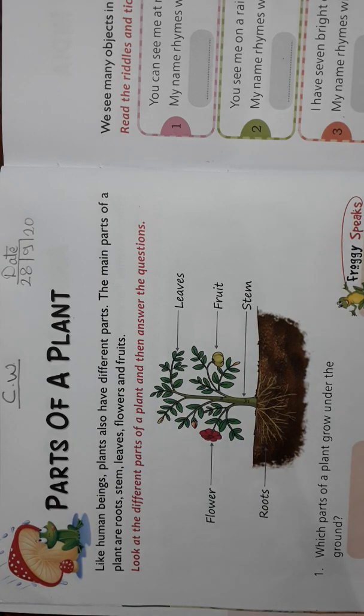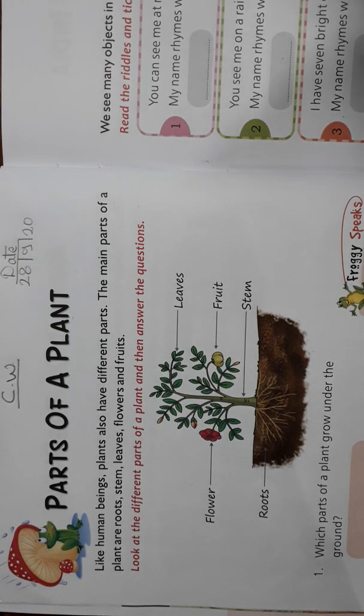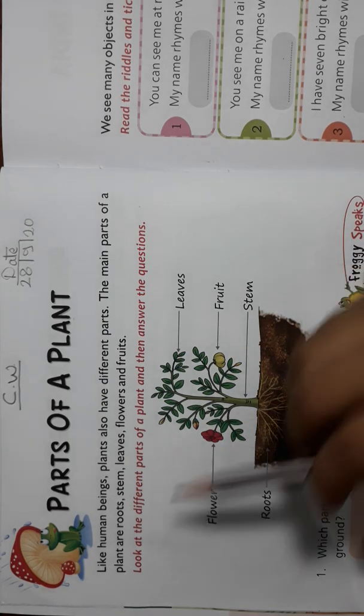As a human being, we are having different parts of our body. In the same way, plants are also having different parts which are used for different purposes, and they all together help a plant to grow. As our different body parts together help us to do different work, in the same way parts of a plant also help a plant to grow and perform different functions. So let's start our chapter.